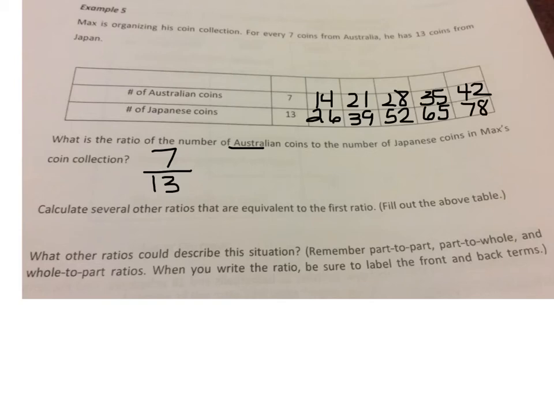So those are all other ratios that are still equal to the first ratio, because if we reduce that down, we still would get 7 out of 13 on all of those ratios. It says, what other ratios could describe this situation? Remember part to whole, and whole to part ratios. When you write the ratio, be sure to label the front and back terms. So we could do a lot with this.